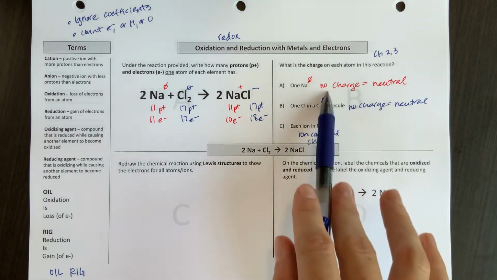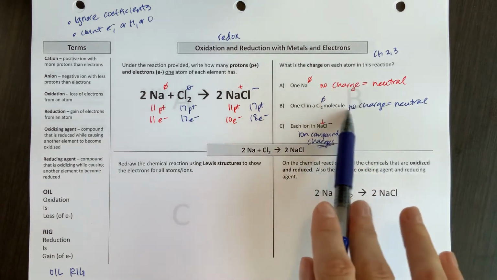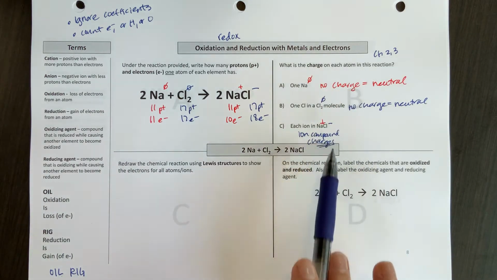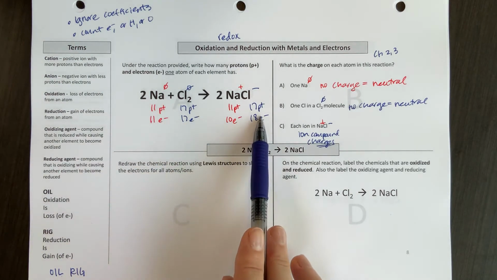All right, so we can identify the charges, and any element by itself will always be neutral. So lonely potassium, lonely fluorine, if it's an element by itself, it has no charge. But pop it into an ionic compound, and now we're going to say, hey, that's got this charge to it. So here we counted our protons and electrons.